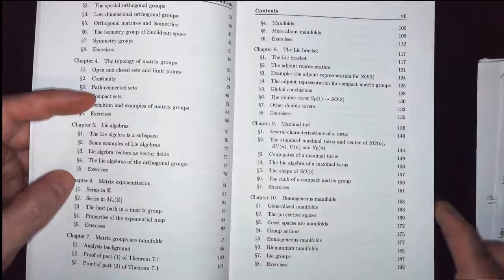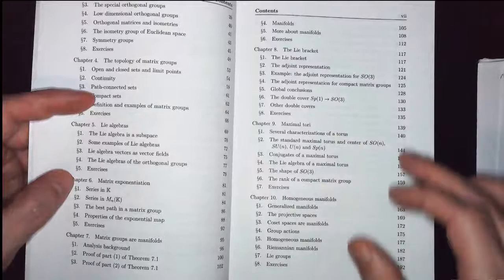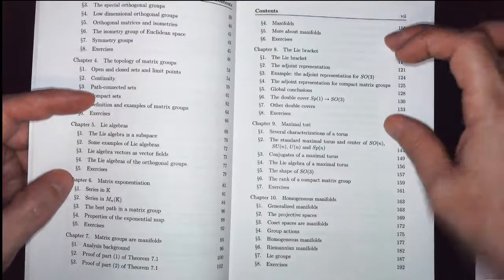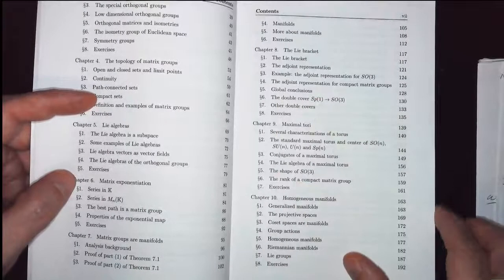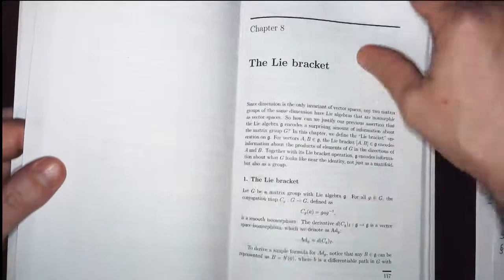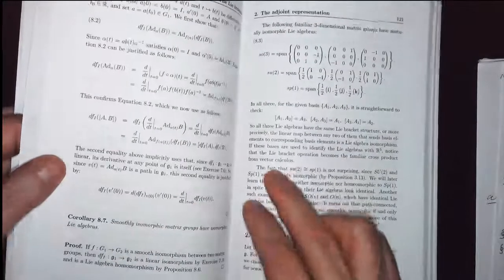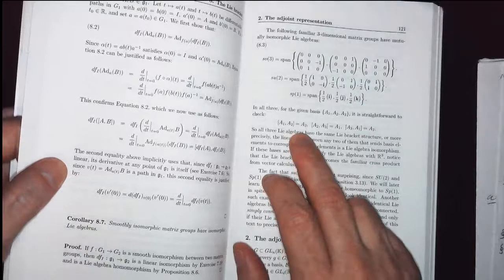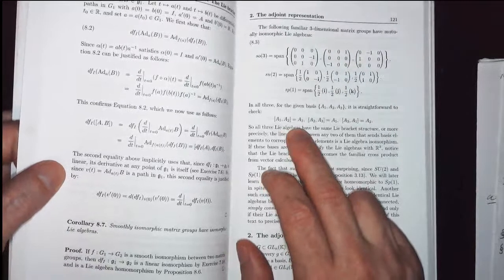And then you talk about the Lie bracket up here. Well, matrix groups are manifolds. We sort of talked about that. We talked about the Lie bracket. This is something that you'll find very familiar, right? More about manifolds. Just look at it here. What do you see?